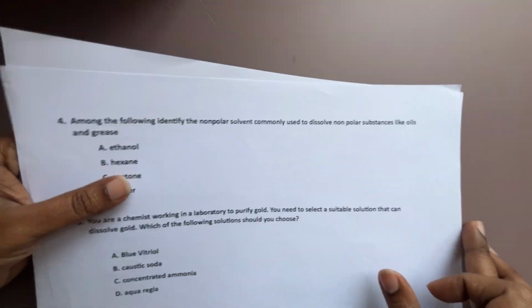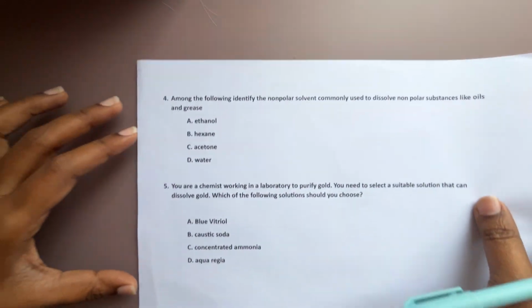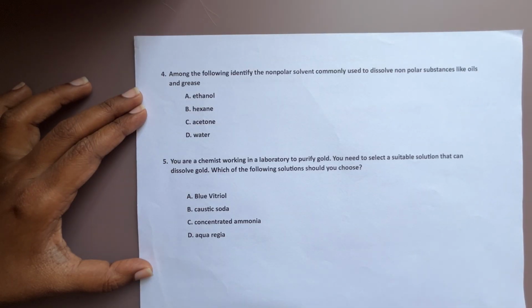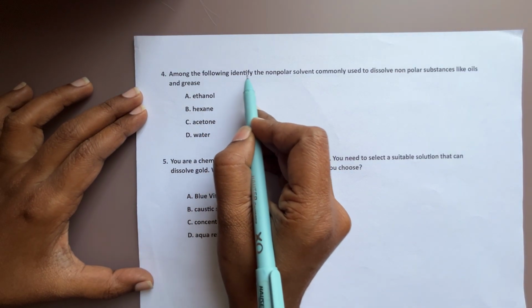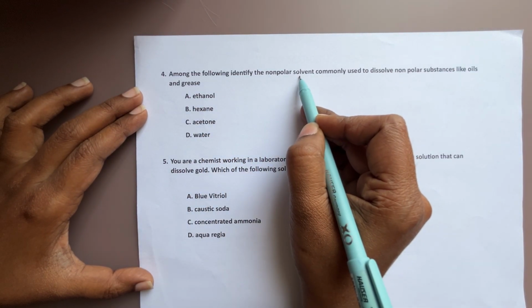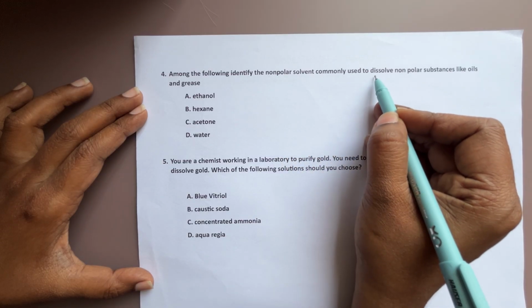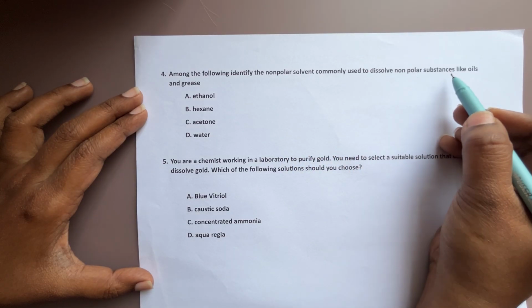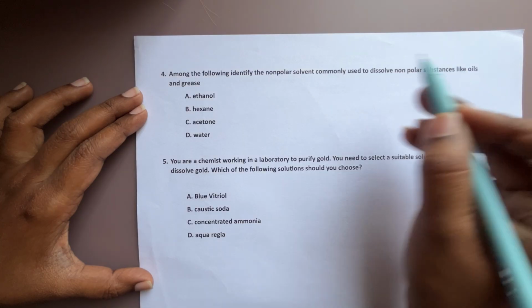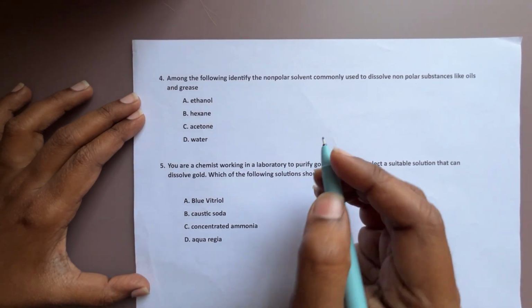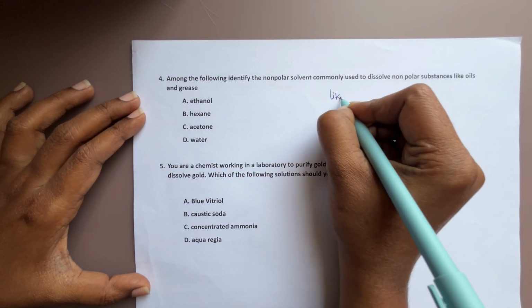Next, now we have the fourth question. Among the following, identify the non-polar solvent commonly used to dissolve non-polar substances like oils and greases. See, usually we have the rule: like dissolves like.